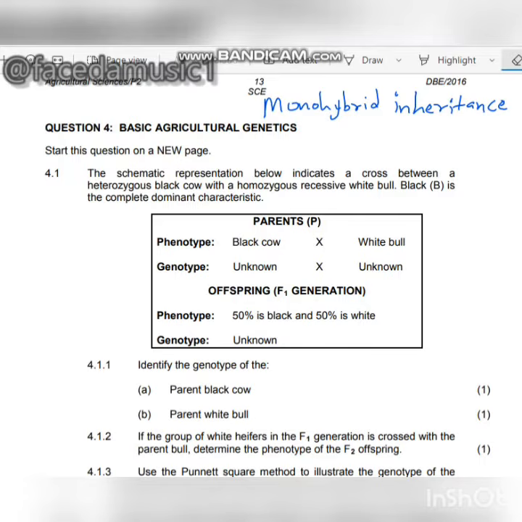4.1.1a, identify the genotype of parent black cow. Now we're going to focus on the black cow here. It says that the black cow is heterozygous black. What it means by heterozygous black is that for the black color gene, we have two different alleles that make up this characteristic or gene.